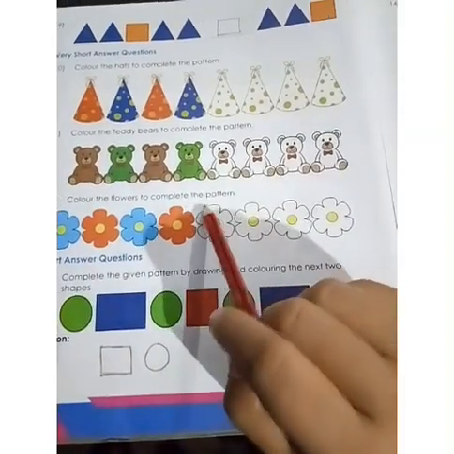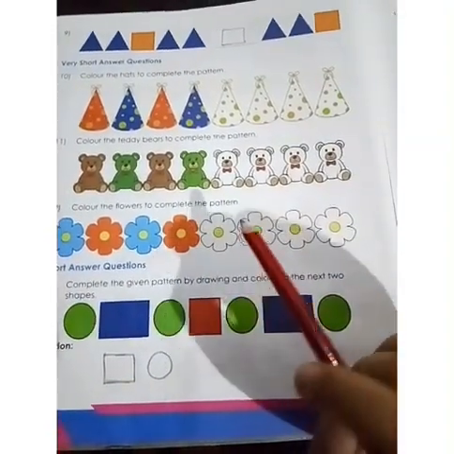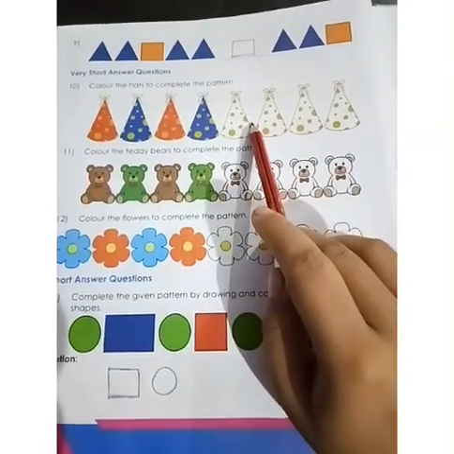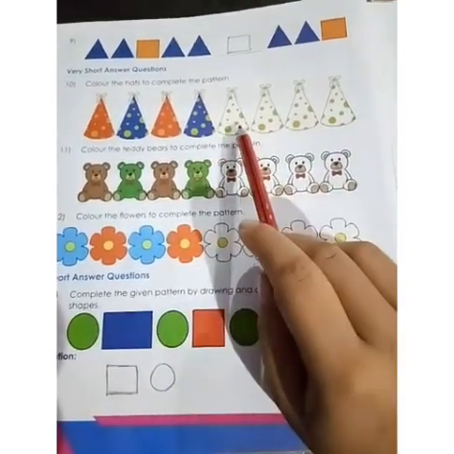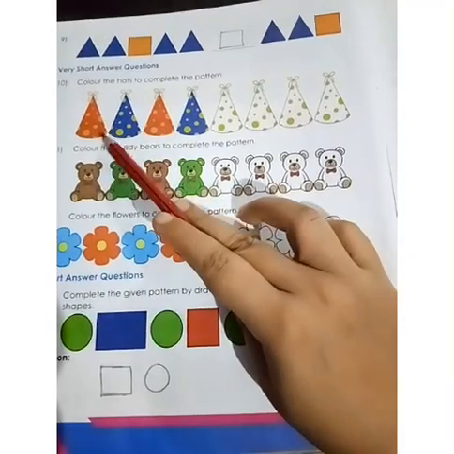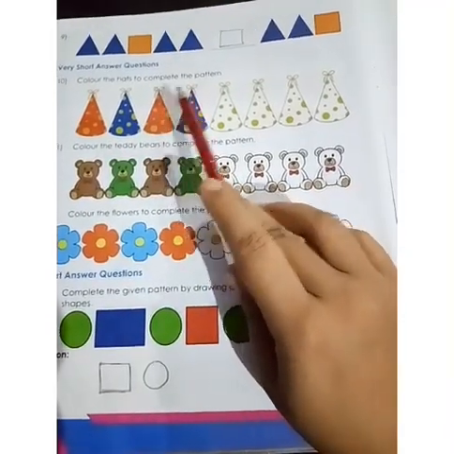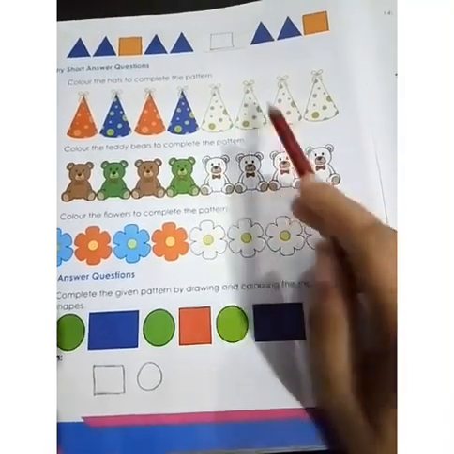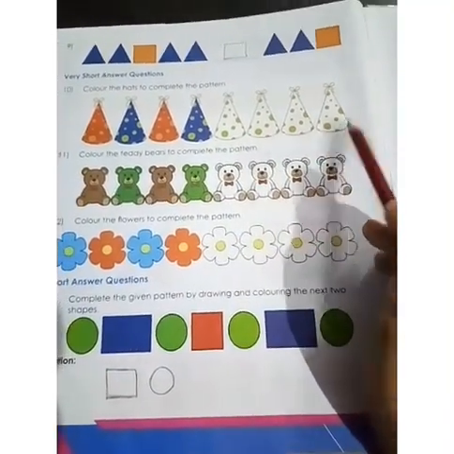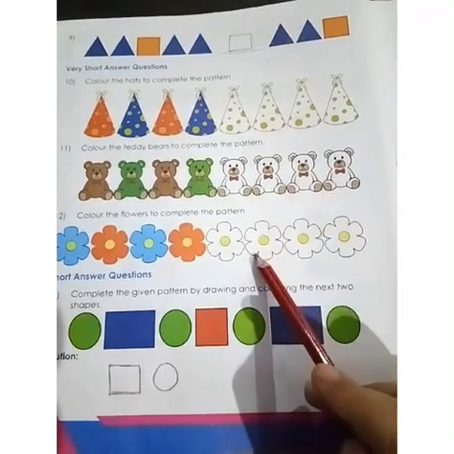Now, we don't have to draw any shape, we don't have to give any numbers, we just have to color them. So coloring and completing this way is also known as a pattern. So it is orange, blue, orange, blue. So what will come here? You can give the orange color, then the blue color, orange, then blue. Similarly, you can complete these two in this way.